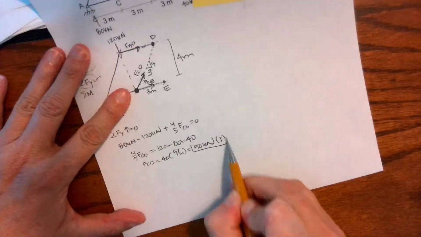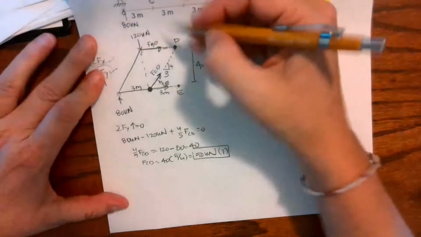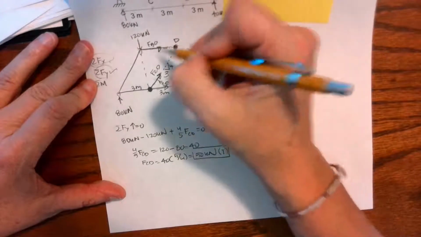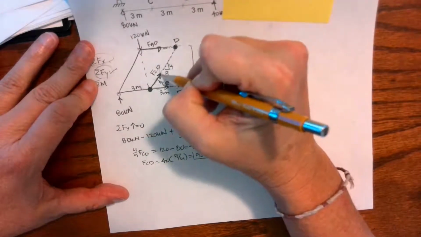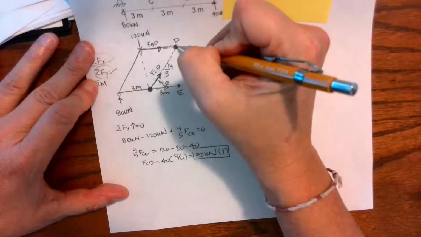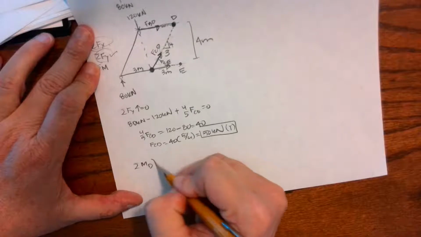Positive tension, so there's that solution. So X isn't going to work very well for us. So let's sum moments at D, because if I sum moments through D, it gets rid of this, which has the X and Y components, and it gets rid of an unknown in the X. So we're going to sum our moments about D.